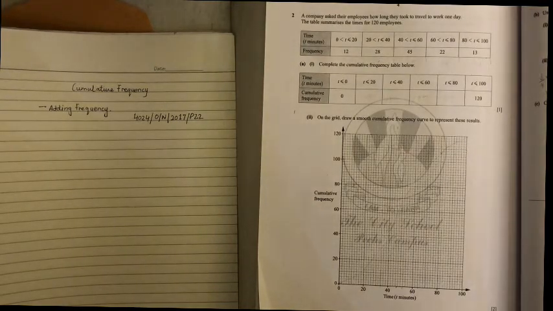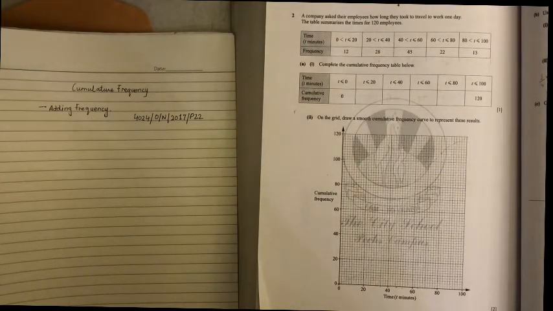for O-level mathematics. Cumulative frequency is actually calculated by adding the frequencies given in the table. We are taking a sample of October-November 2017 paper 22. I'll just read out the question for everyone once so that we can start calculating.